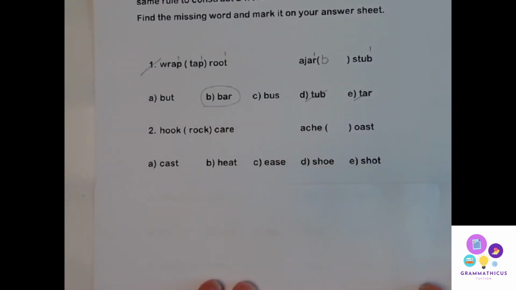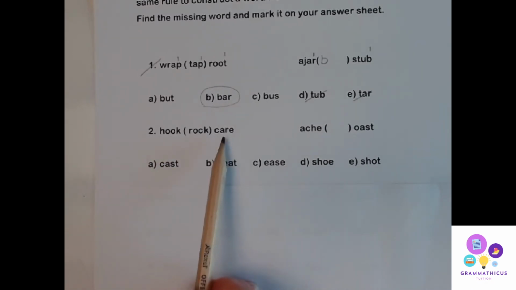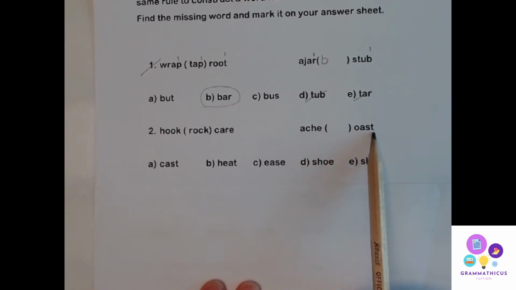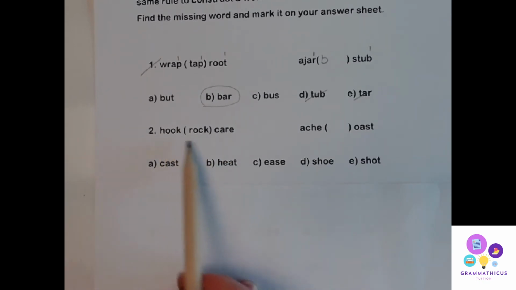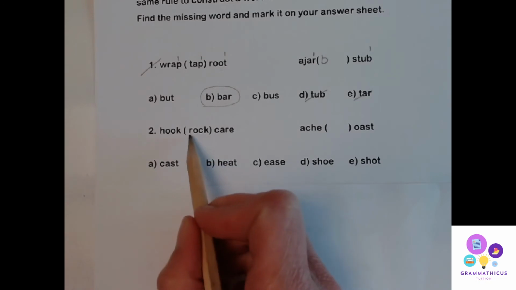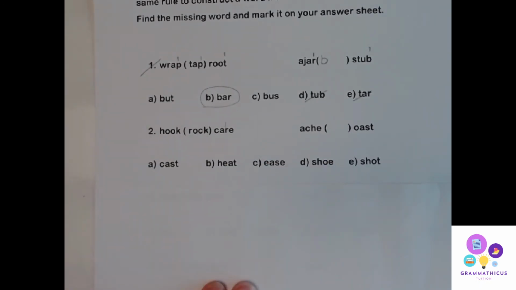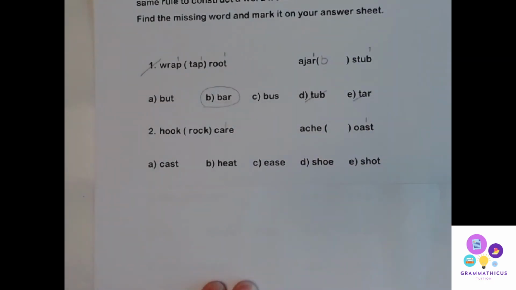The next question I have the words hook, rock and care, ache, a gap and oast. Okay, let's see where we've got the letters from to make the word rock. Well, if I look carefully, I can see that the R for rock has come from the third letter of the second word. So I'm going to go to the third letter of the second word. I can see that's an S.